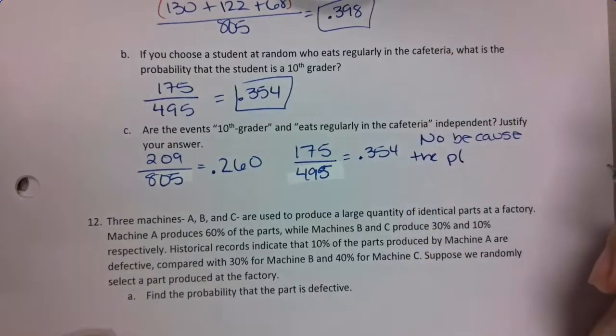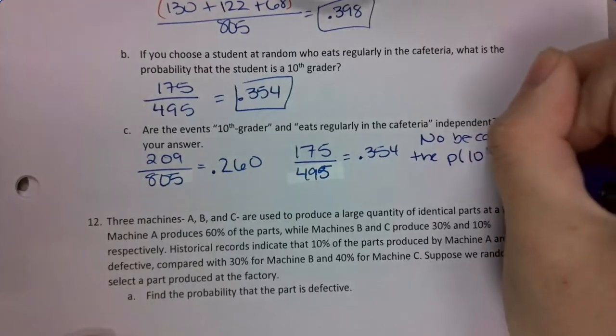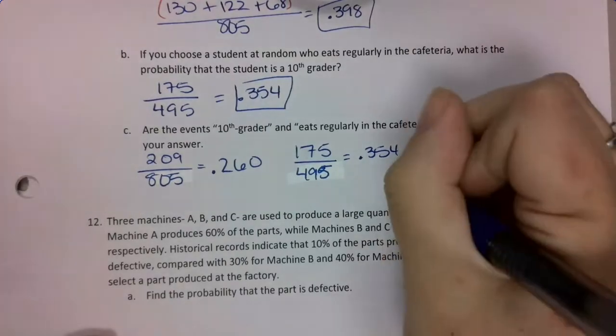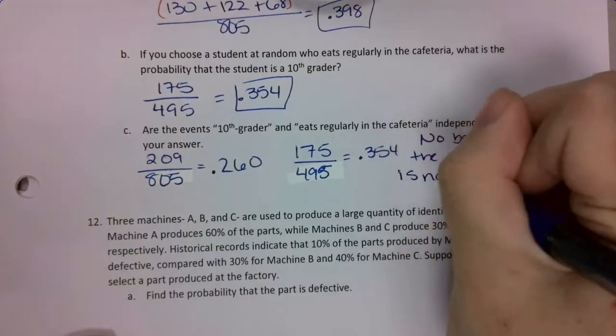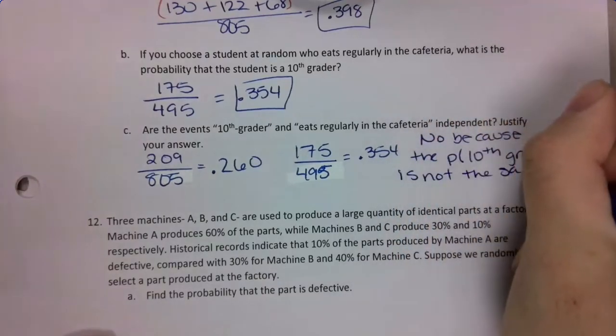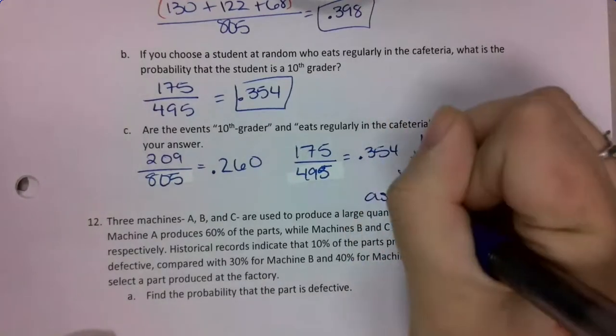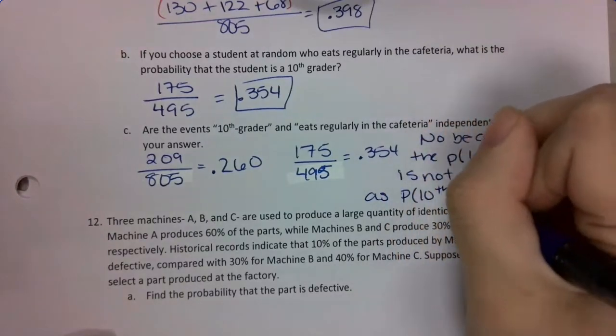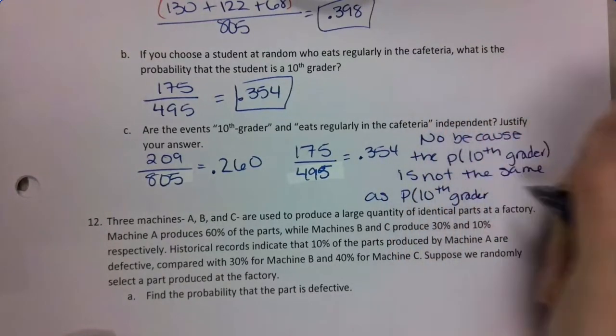What was the first one? Probability of 10th grader. It is not the same as the probability of a 10th grader and then regularly eats in the cafeteria.